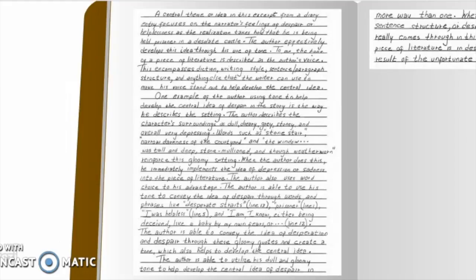The author also uses word choice to his advantage. The author is able to use his tone to convey the idea of despair through words and phrases like desperate straits, line 13, prisoner, line 1, I was helpless, line 5, and I know, either being deceived like a baby by my own fears, or line 12. The author is able to convey the idea of desperation and despair through these gloomy quotes and create a tone which also helps to develop the central idea.